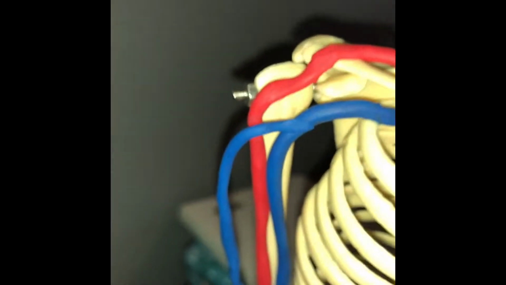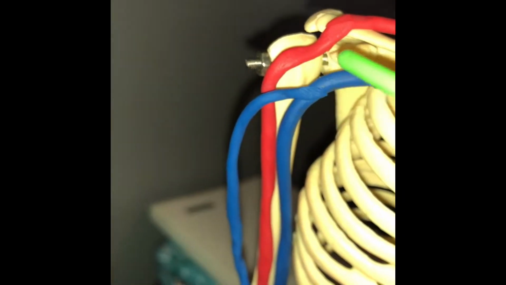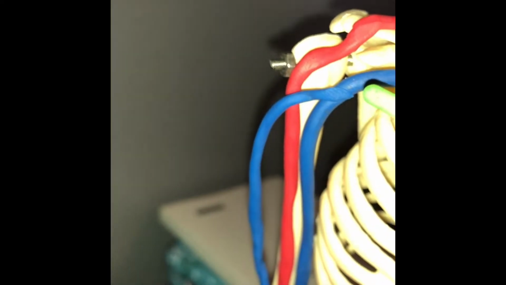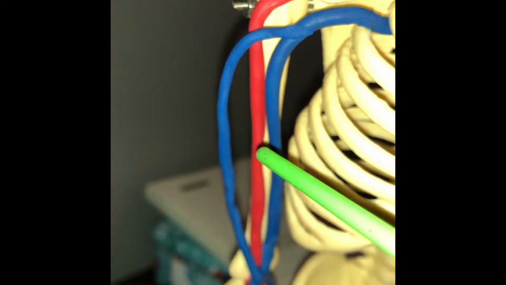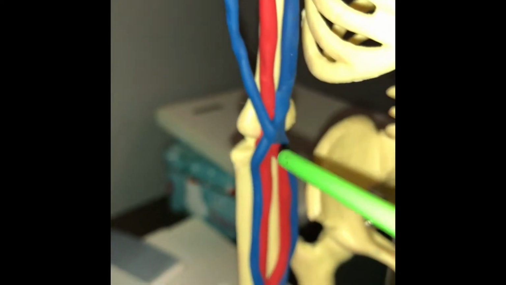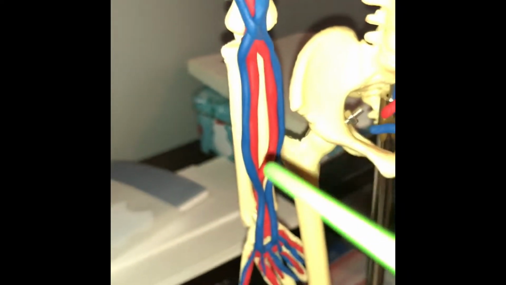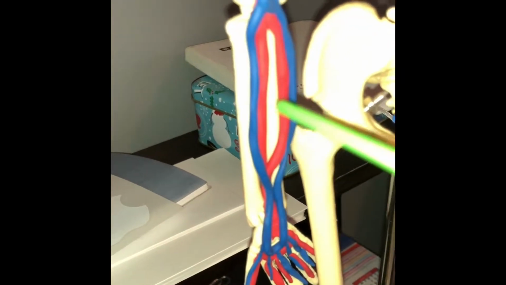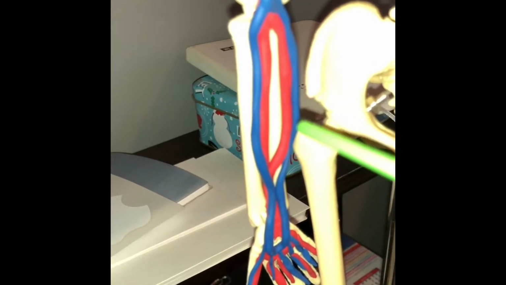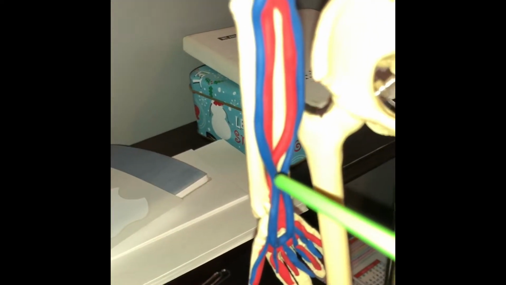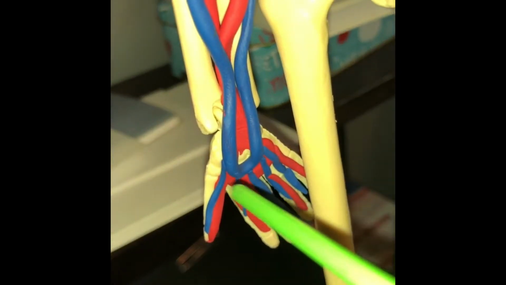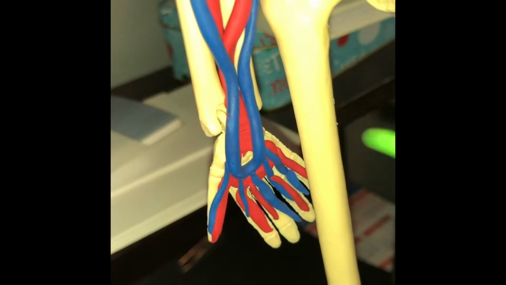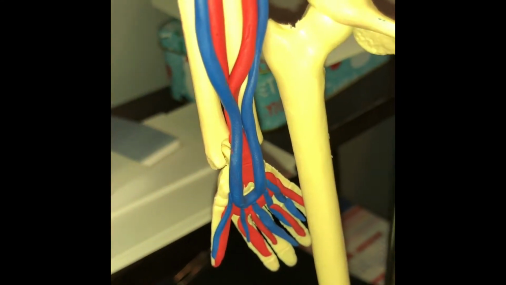artery. And then we go down, the armpit is the axillary artery. We go down in the brachial here, and that is the brachial artery. And then we go down, and it branches off into the radial and ulnar. The radial is going to be the thumb, and the ulnar is going to be the pinky. And then it's going to go down into the palmar arch, which you can see the arch right there, and then we have the digital arteries.